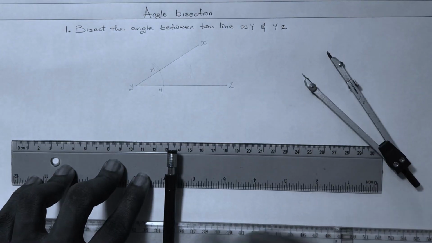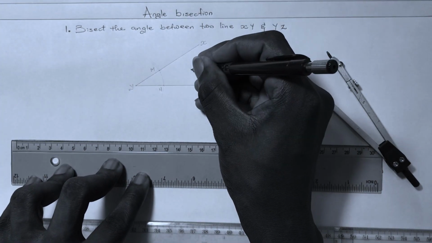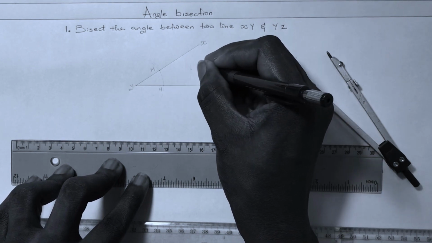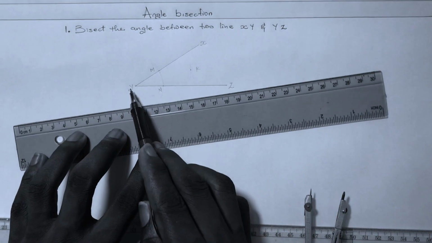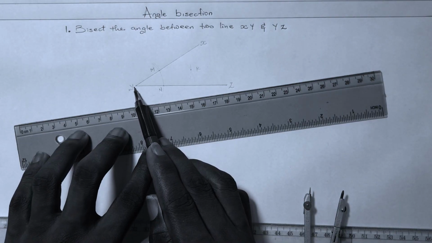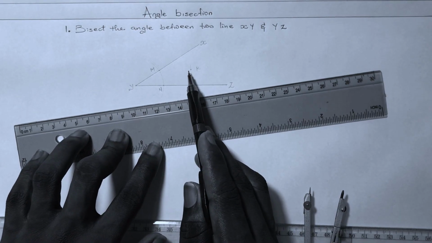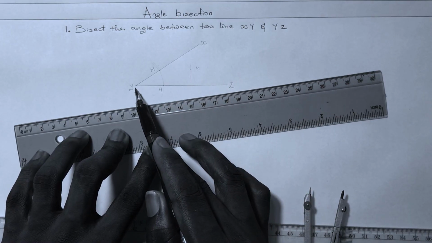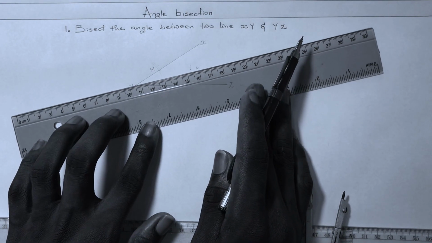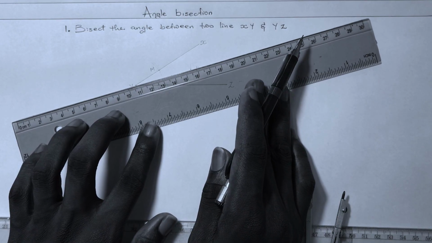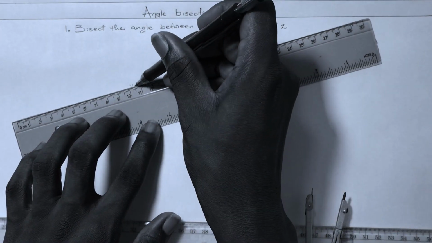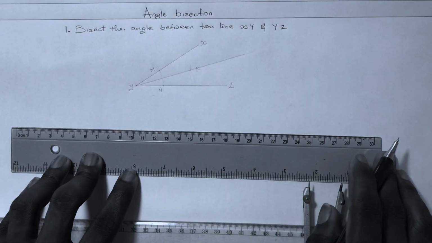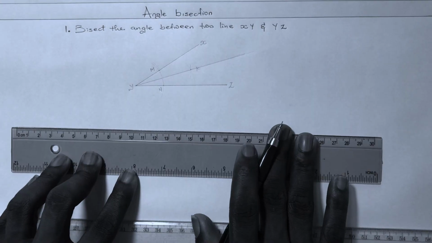Doing this, we have another point of intersection at point K. Drawing a straight line from point Y to point K gives us the bisection of this angle Y. So with this, we have the angle divided already.